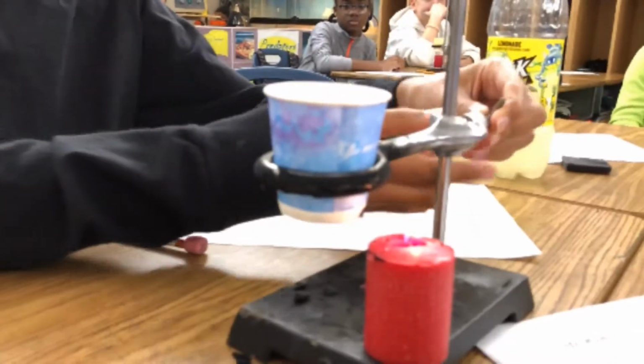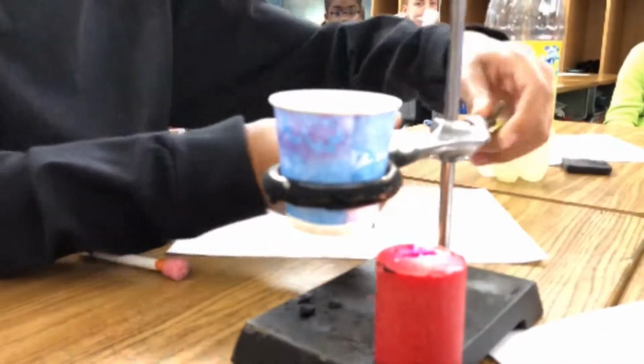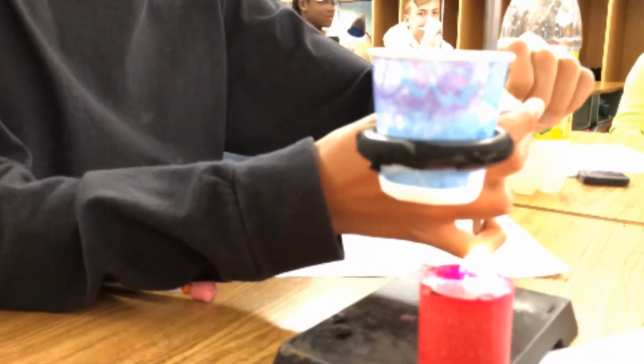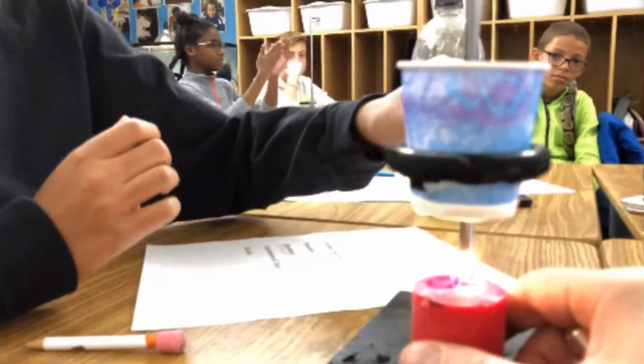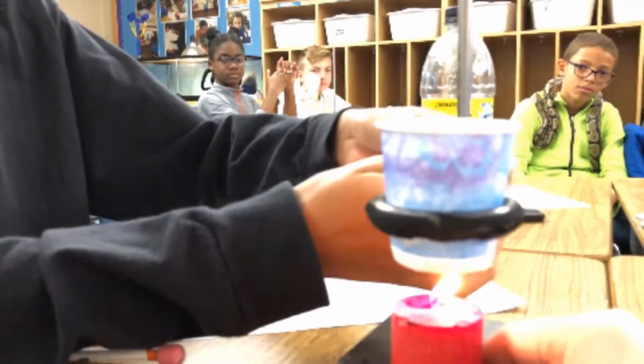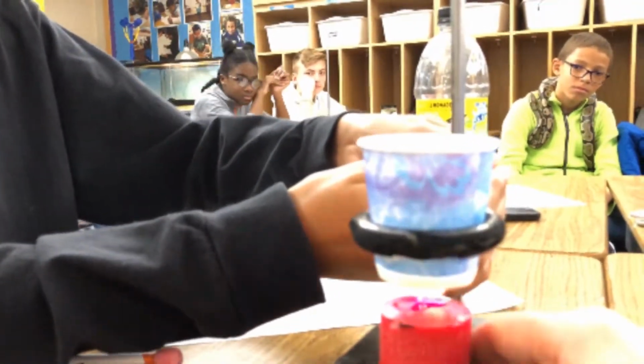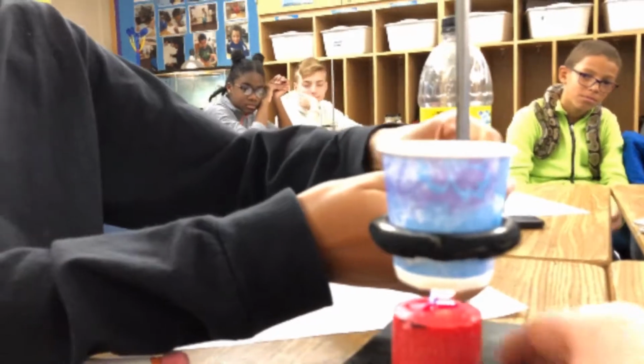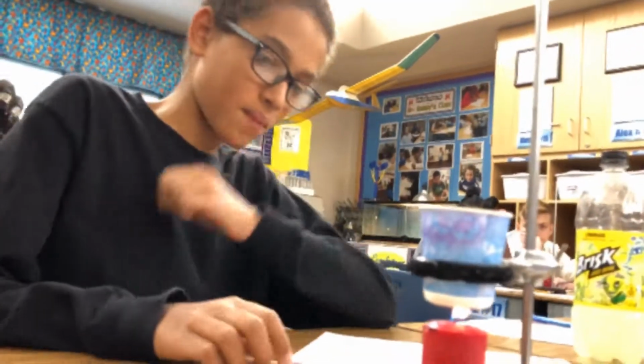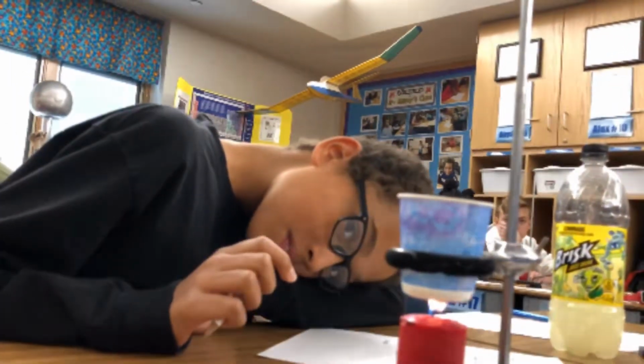Logan, would you unscrew the corner there and just lift the cup about 1 centimeter? Just a tiny bit. Yeah, that's good, that's good. Okay, now see if you can lower it. Because we really want the flame to actually touch the paper. That's good, yeah, that's good. Just as long as it doesn't go out. But we want the flame to touch the paper.